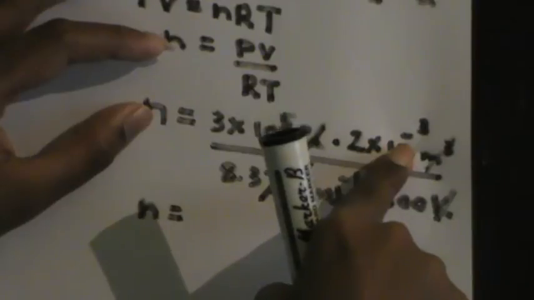so 10 to the power 5 times 10 to the power minus 3 is 10 to the power 2, and these two zeros mean 3 times 10 to the power 2. This 10 to the power 2 in the numerator will cancel with the 10 to the power 2, and this 3 will be cancelled with this 3. So the answer will be 2 divided by 8.3 moles, right? So that will be approximately 0.25.